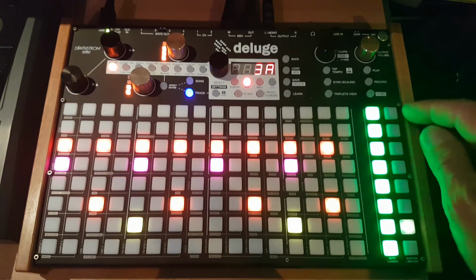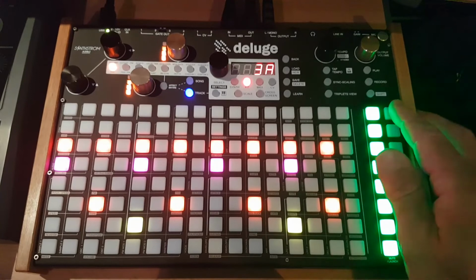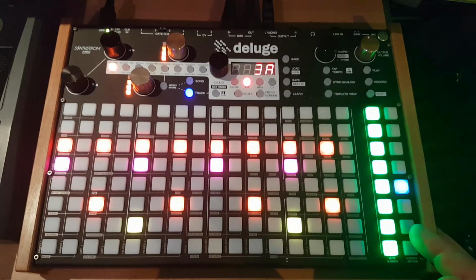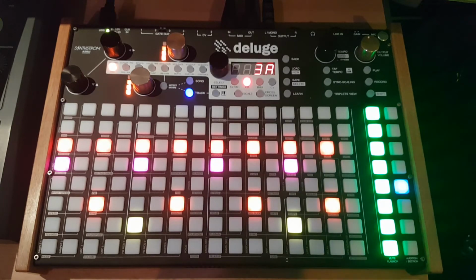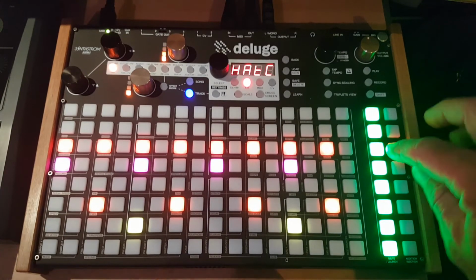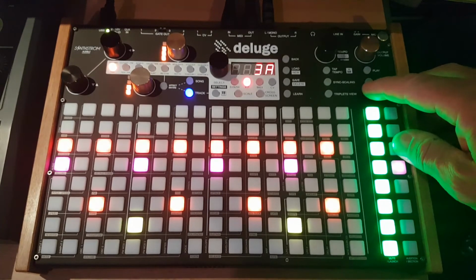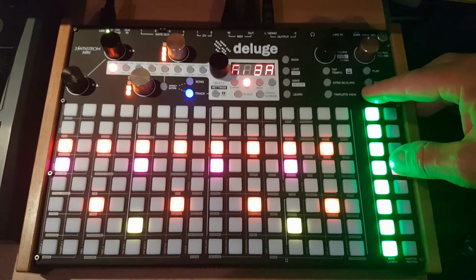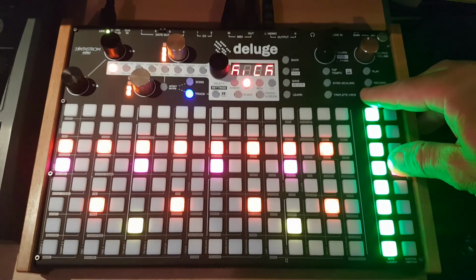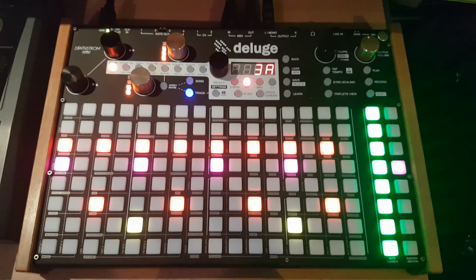Now you might notice that when you hit down here, the sound comes out, which in a live situation might not be very good. If you're playing live and all of a sudden your kick drum is ridiculously loud, you don't want to hear that. So to select it without hearing it, you just hold down shift. You can select it and that will mute the sound.